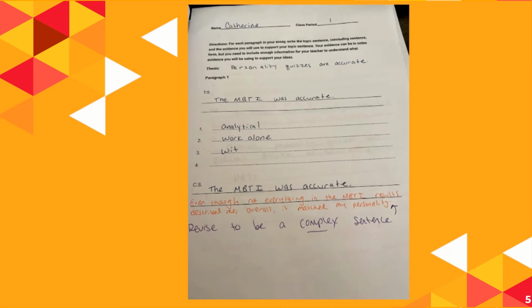So then the next step is to show the kids how to revise the concluding sentence. So it means the same thing as this, but it doesn't say this. It's not worded the same. So for this one, I chose to do a complex sentence. And so what I would do with the kids is give them a list of AAWUBIS words, probably. I know you've probably covered that with complex sentences. And then I would model, I pick even though, because not every single thing in that description was about me, but overall it did match my personality. So I chose even though.